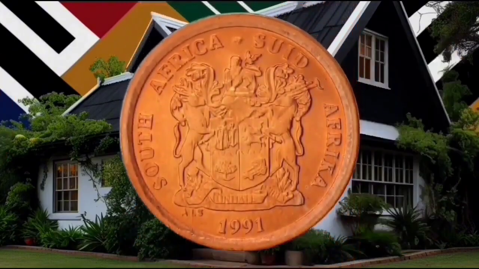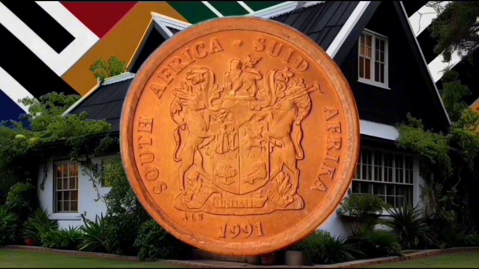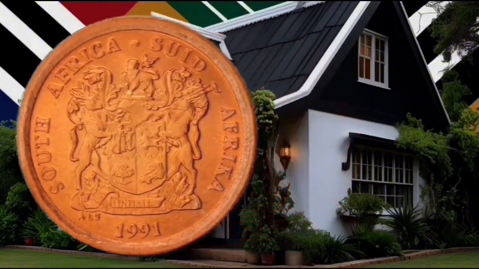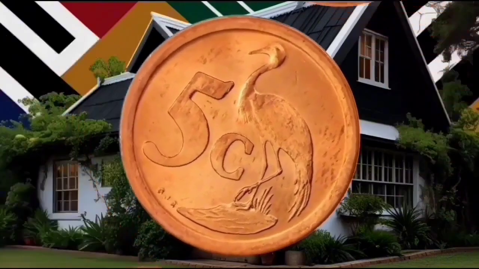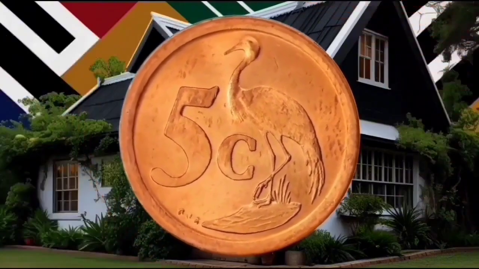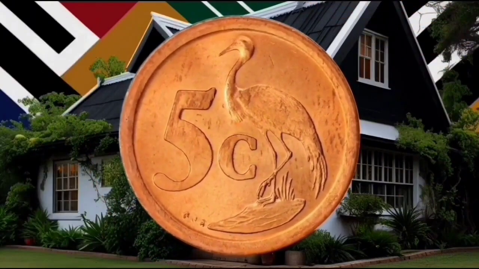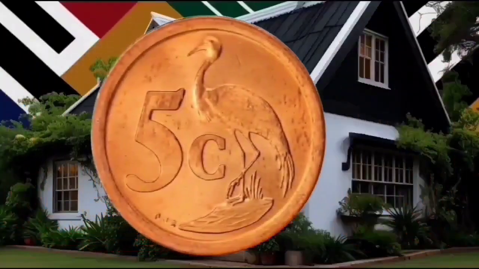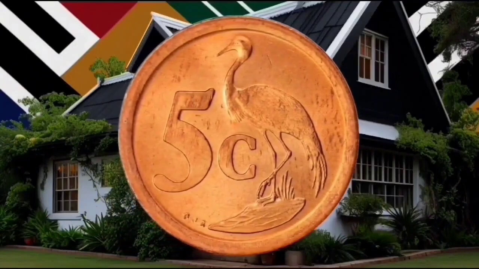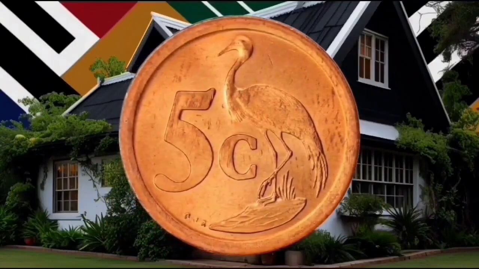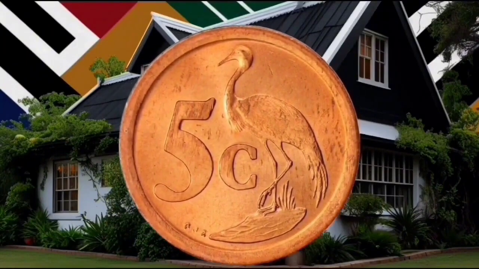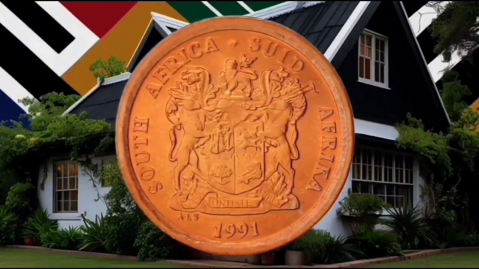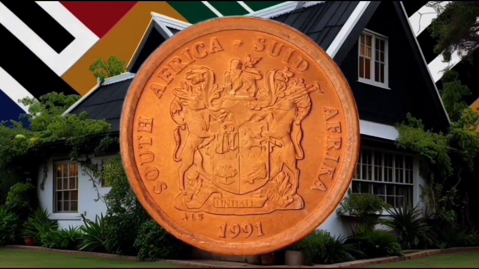While most circulated examples of the 1991 5 cents coin may fetch only a few dollars, an uncirculated or proof condition coin, especially with rare errors, can be worth thousands. In fact, a verified error coin in near-perfect condition has recently been listed by a private collector for a staggering $5 million. This listing shocked many in the numismatic community and triggered renewed interest in South African coinage. Of course, not every 1991 5 cents coin will command such a high price.